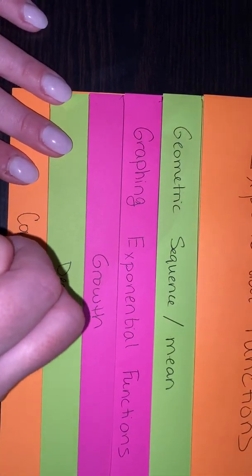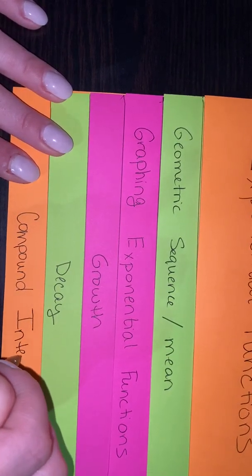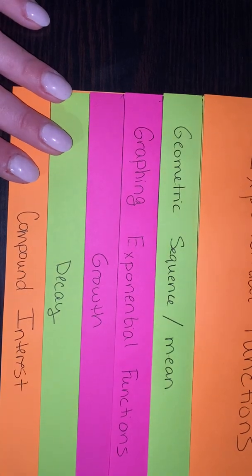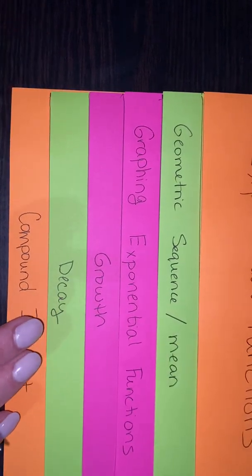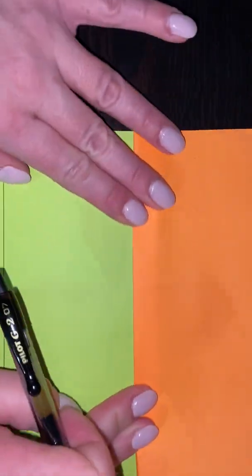Oops, let me move my hand. Okay, so now you have all your things labeled. Let's open up the first tab, and we're going to work on geometric sequence and mean.